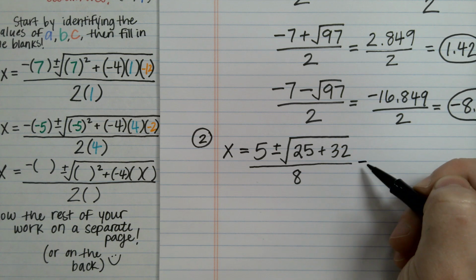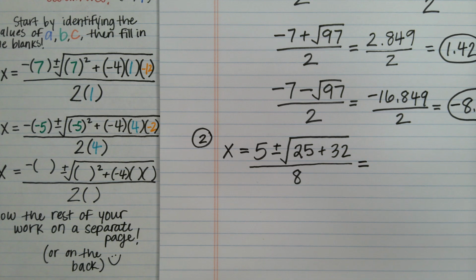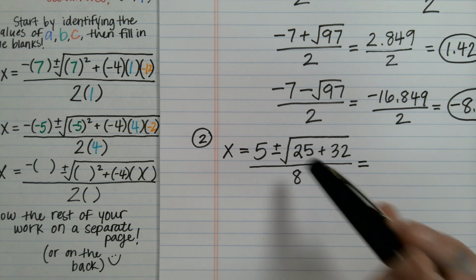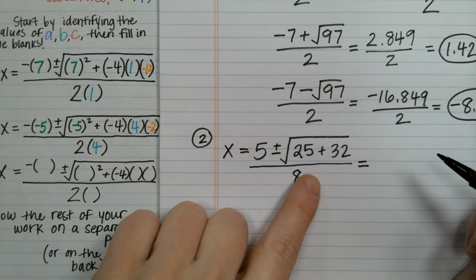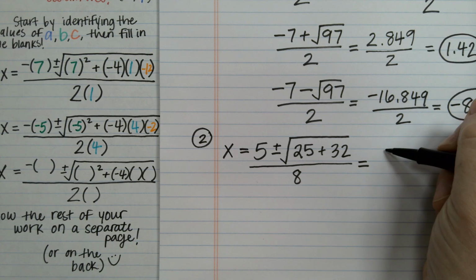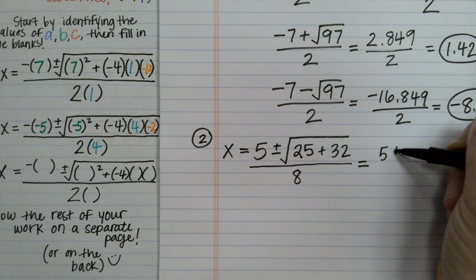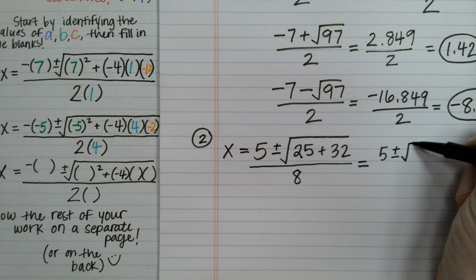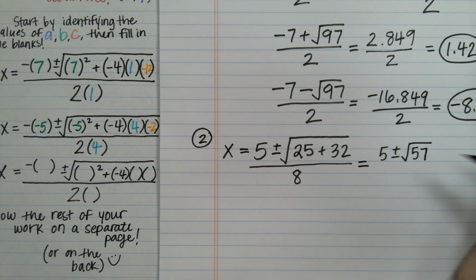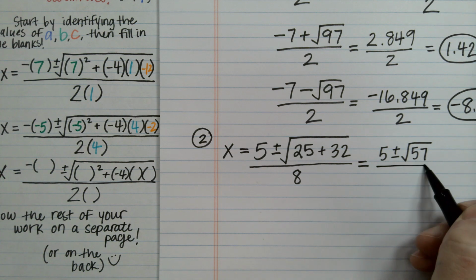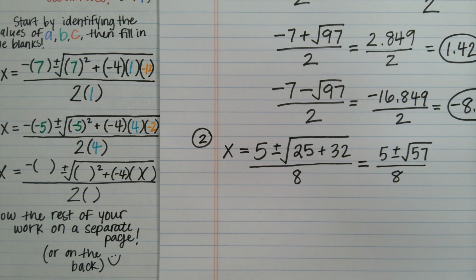Okay. We're going to simplify that. 25 and 32 together. Yes, 25 plus 32 is 57. So now we have 5 plus or minus the square root of 57 divided by 8. And what can we do from here? Break it into 2 equations.